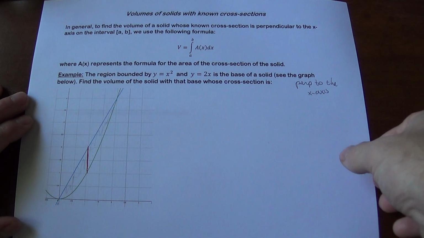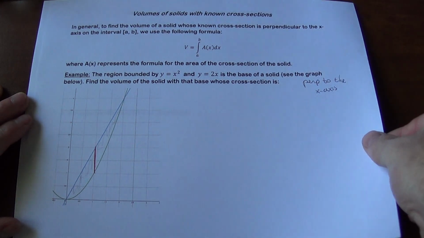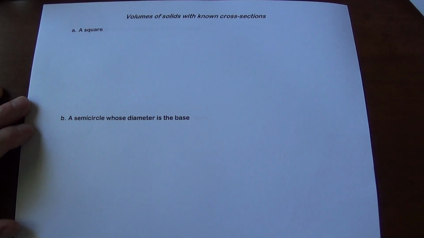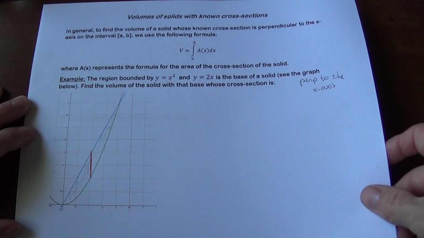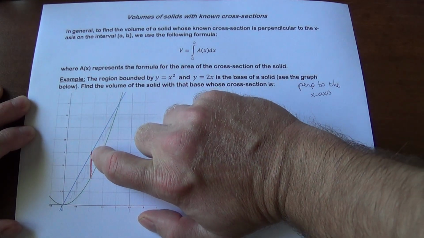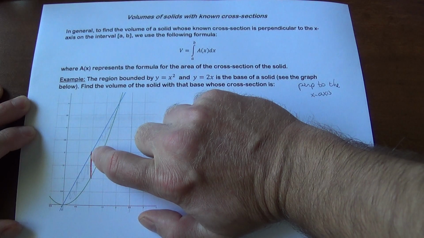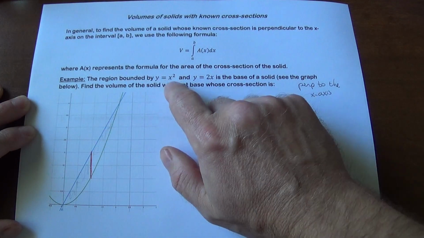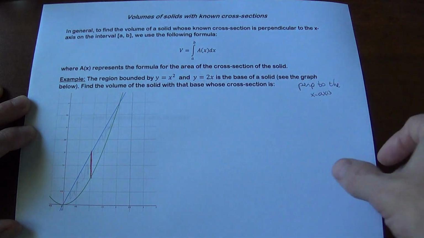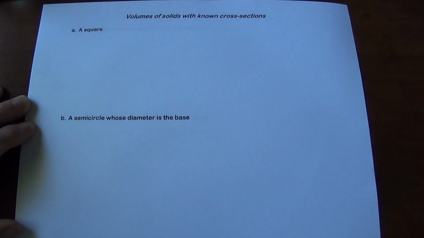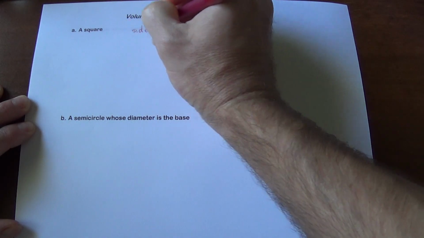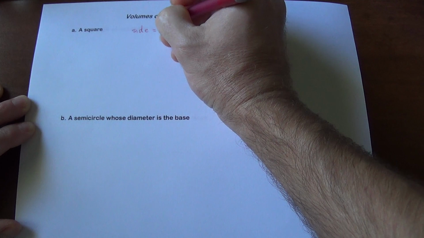So let's start with the simple one. The most basic one is when you have a square. So when the base is the square, the cross section is square. This is the base, which represents the length of one of the sides of the square. And to find this distance, it's the difference between the two curves. So for that one, the side is going to equal the absolute value.